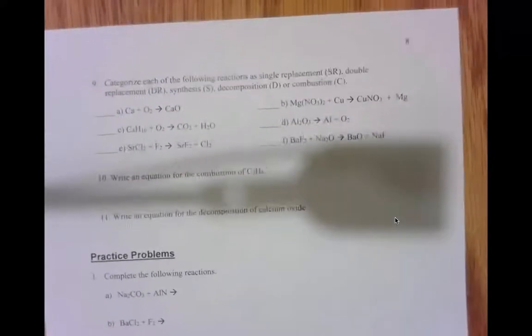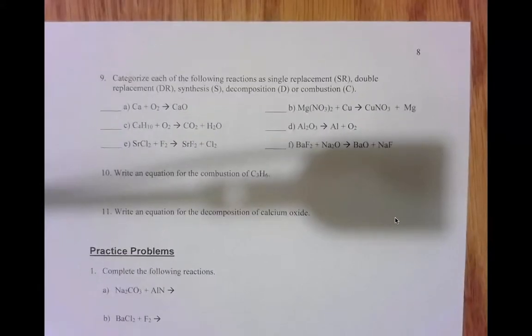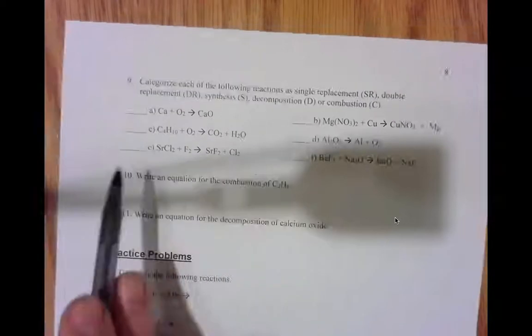Now we're on question 9. So now we're on the review part. So now you can use the information that we learned from the 4 other types of reactions and the single replacement reaction from the previous chemquest to identify the different reactions.